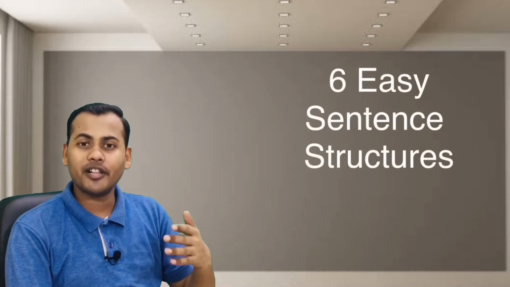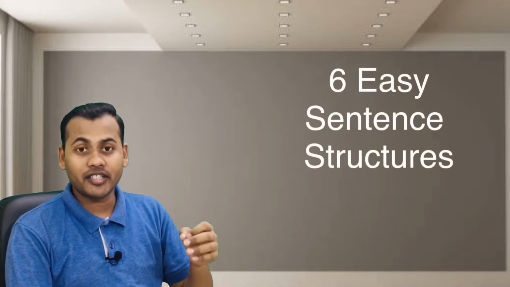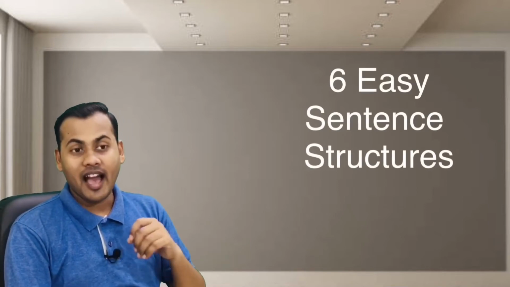So how would you know what element of English grammar you'll use, and most importantly, at what part of a sentence? That will help you to build up your abilities to construct sentences on your own, and you will be more expressive when you know these sentence structures.